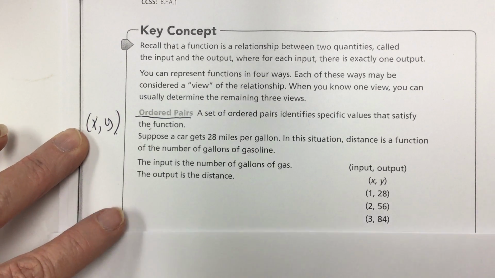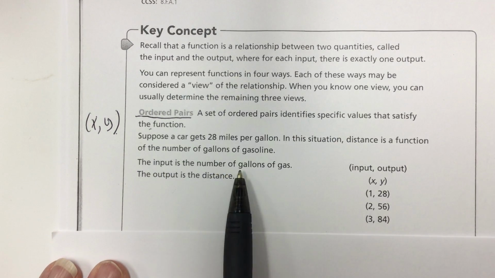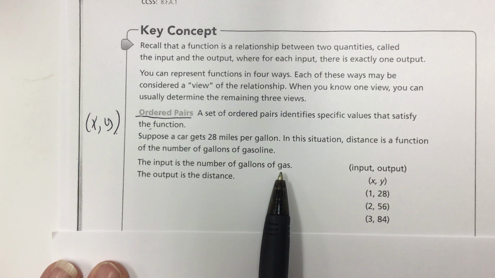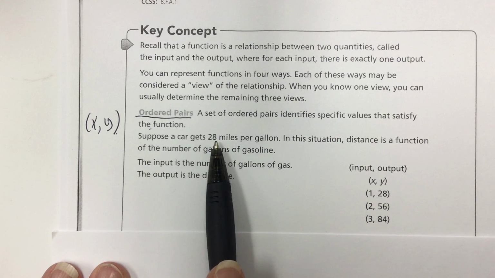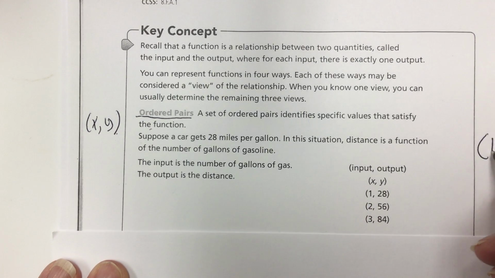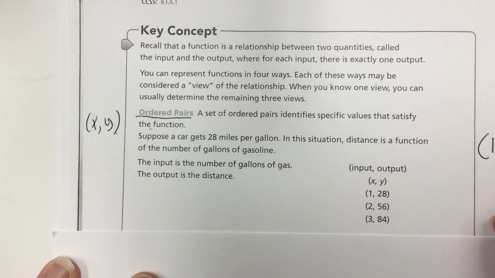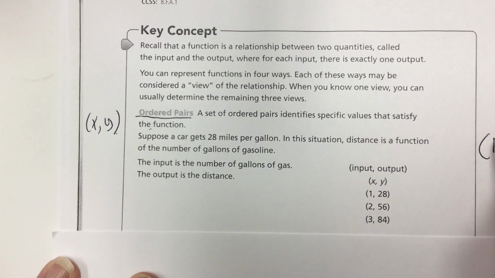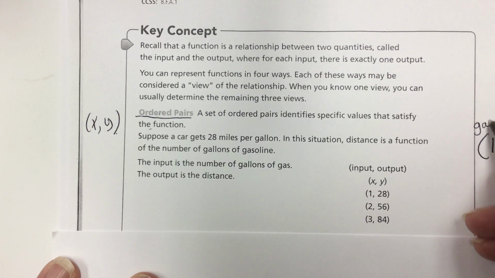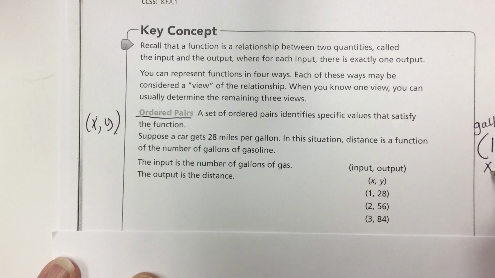So what I want us to talk about here is the input, which is the number of gallons of gas. In this situation, 28 miles per gallon, if we get 1 gallon, we're going to travel 28 miles. So your x would be the number of gallons of gas that you put in the car, and that is your input.